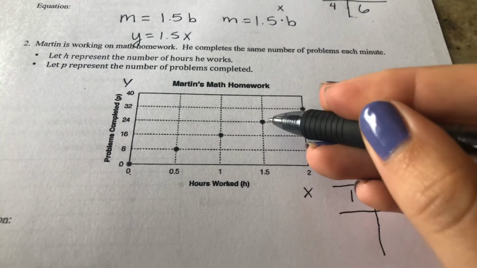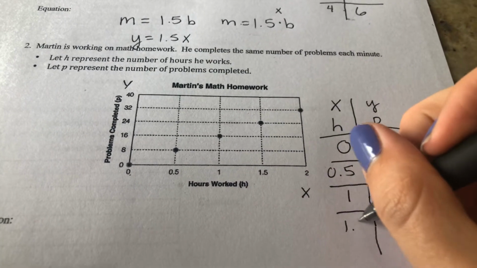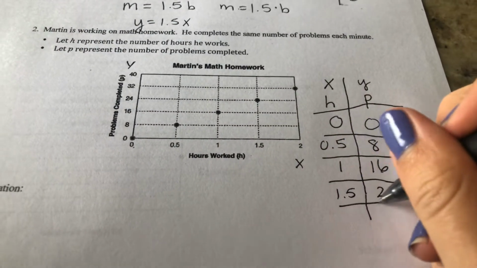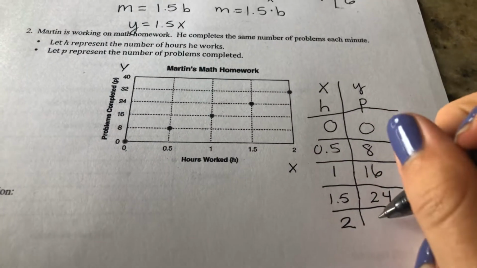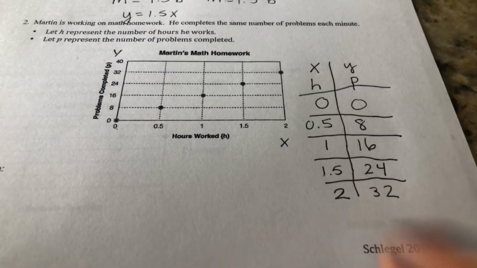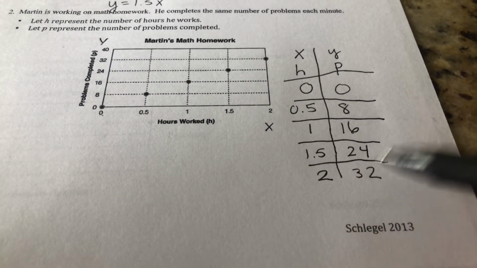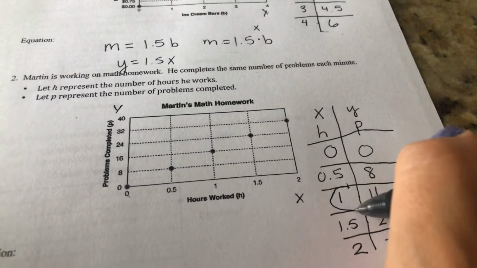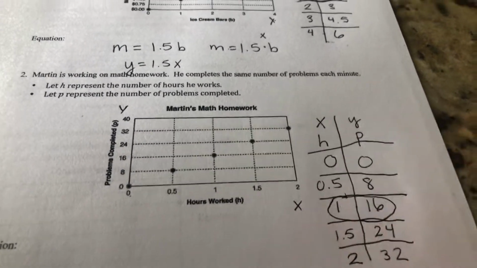In 1.5 hours, he completes 24. And in 2 hours, he completes 32. So just like the last problem, this is multiplication. It's going up at an even rate. So we just need to find the unit rate, which in this case is right here when x equals 1.